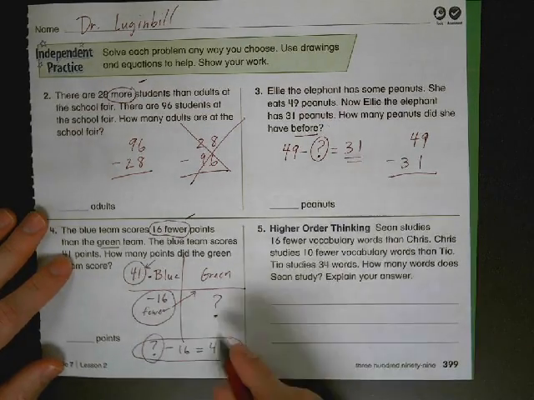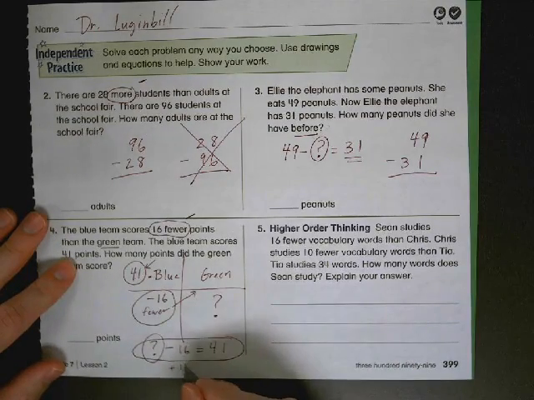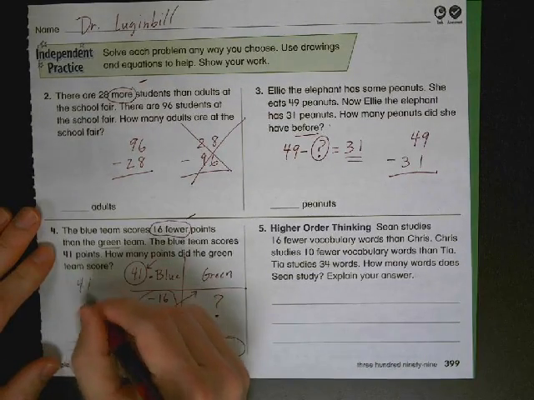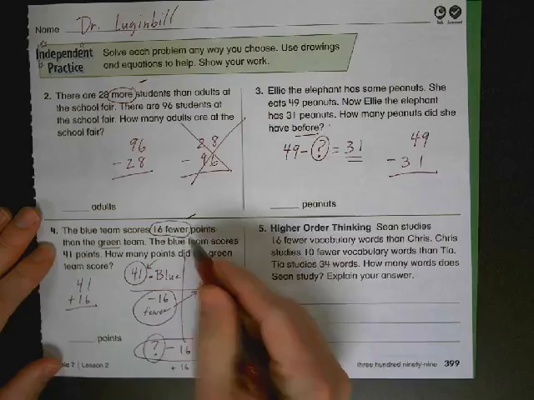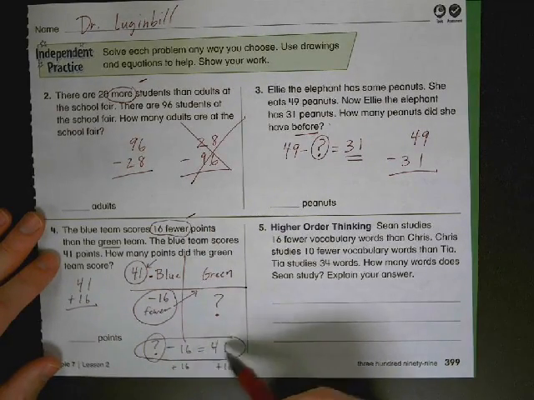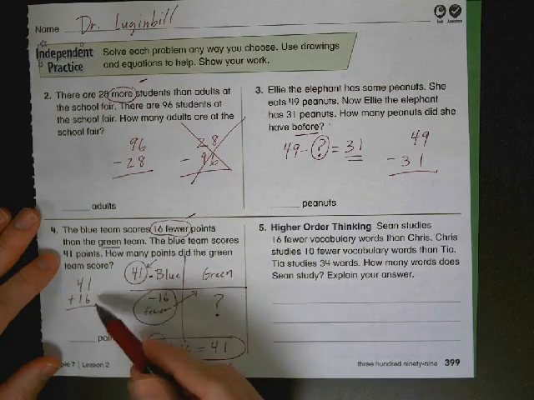So how do you figure that out? Well, to balance your equation in an algebraic equation, you add 16 and you add 16. So essentially all you're going to need to do is 41 plus 16. Now it says fewer and you're thinking minus. Well, you are doing minus. But to actually solve the equation, you're going to have to add 16 to the 41 the blue team scored because it's 16 fewer.